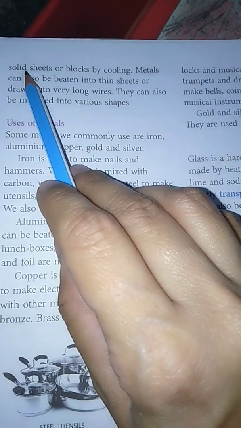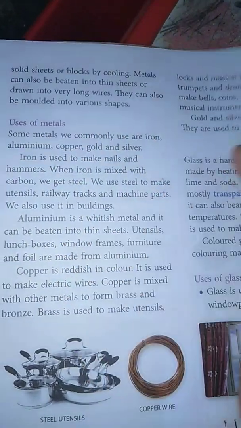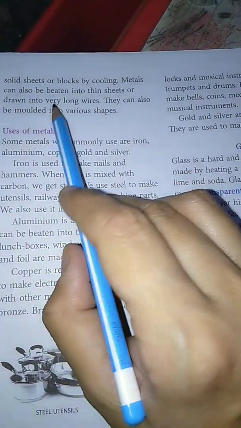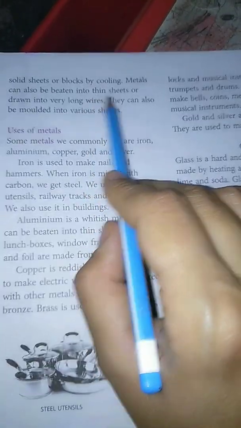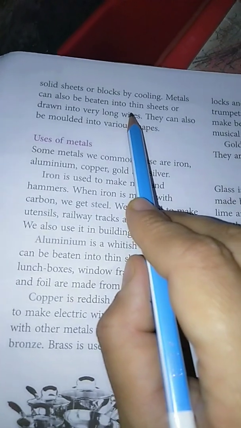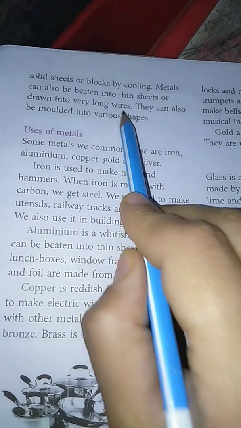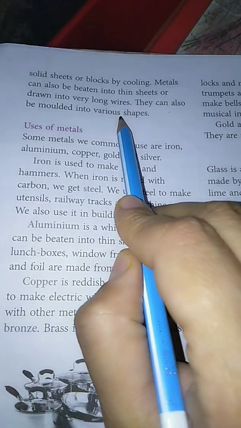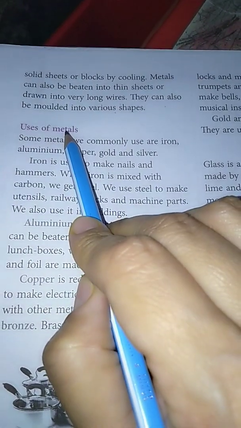And then after taking them out, metals are made into sheets or blocks as required. Metals can also be beaten into thin sheets or drawn into very long wires. Yes, you have seen that we have metal sheets and metal wires also, and we can make various shapes also. Now let us see uses of some metals.